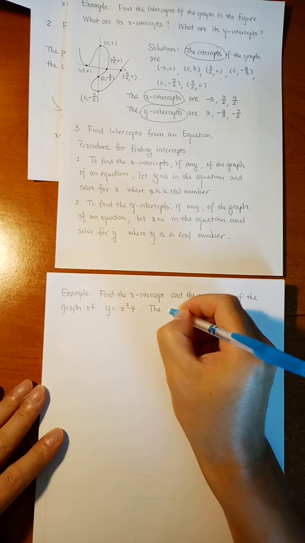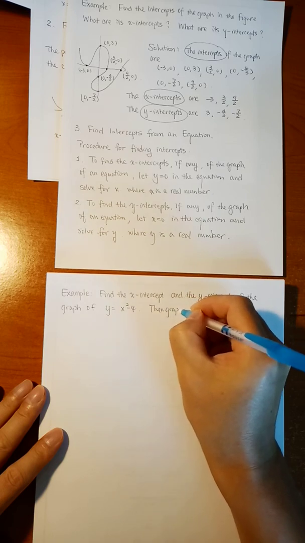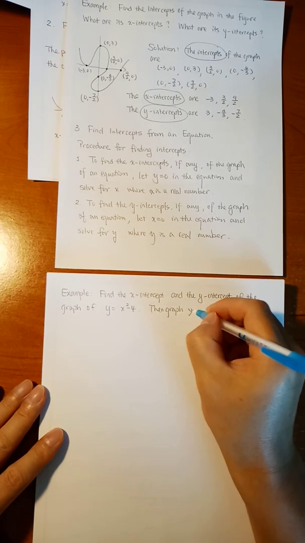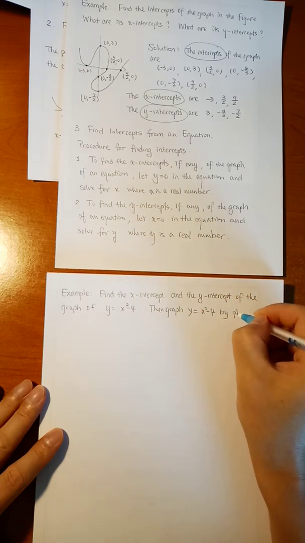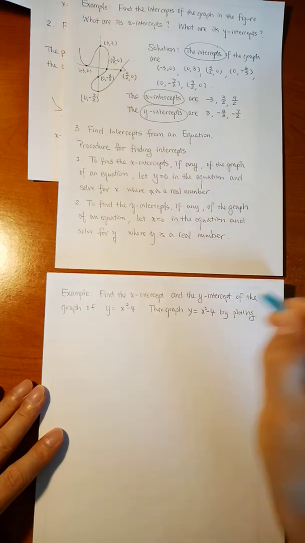Then graph y equals x squared minus 4 by plotting points.